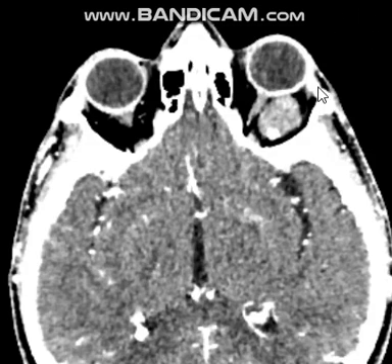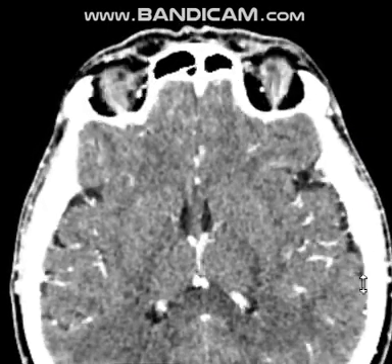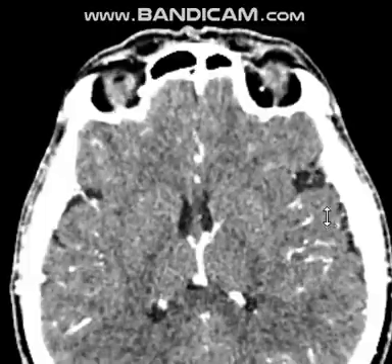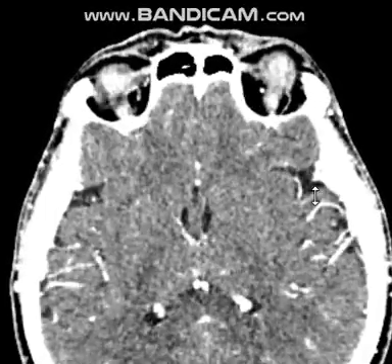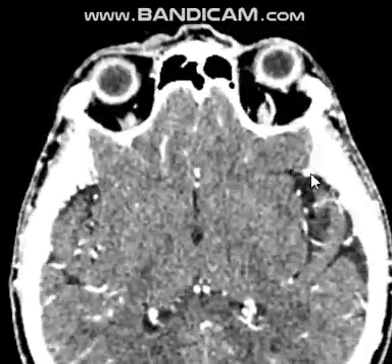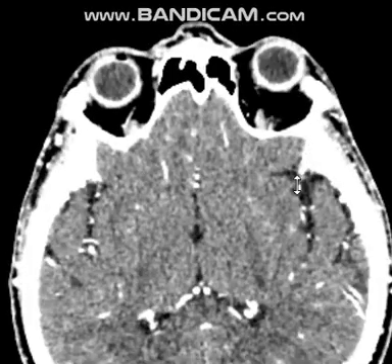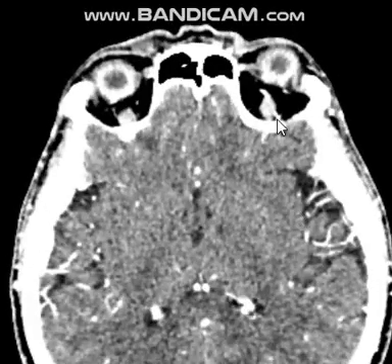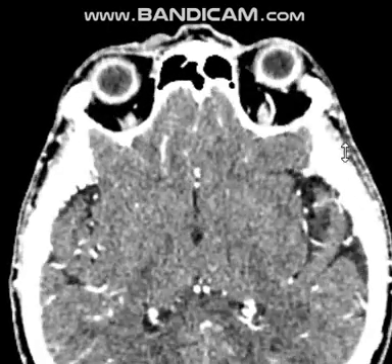So how to distinguish between the ophthalmic artery, superior ophthalmic vein, and inferior ophthalmic vein on a CT scan. Okay, so if you start to look at the upper cuts of the orbit, can you see this vessel? This is a small vessel. This is the ophthalmic artery.